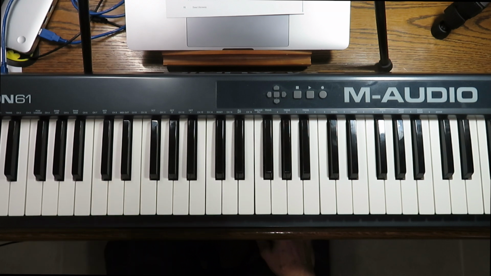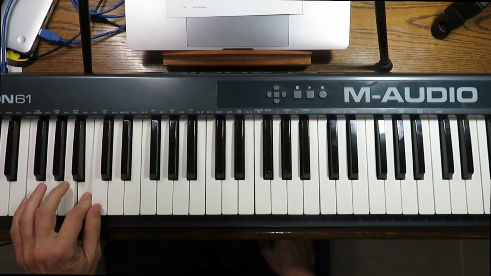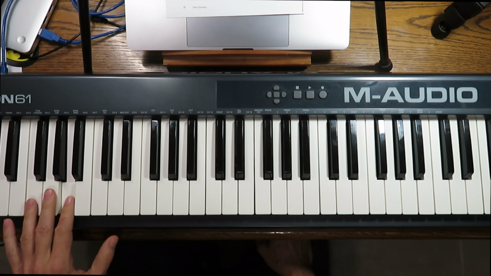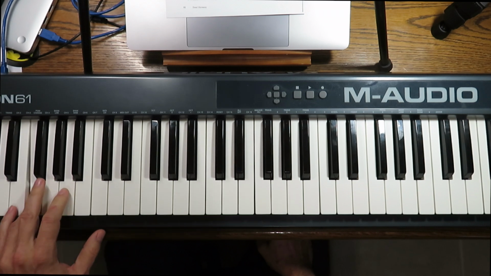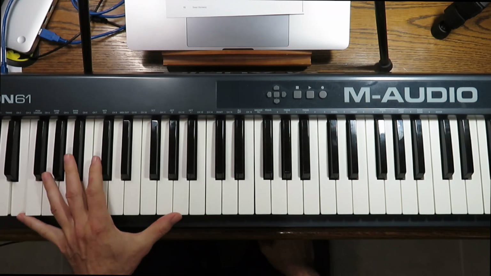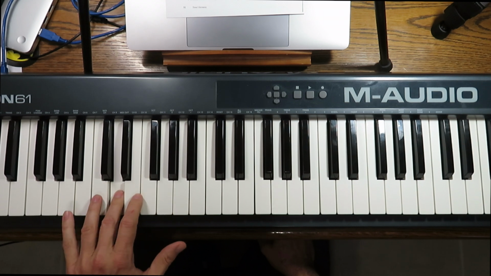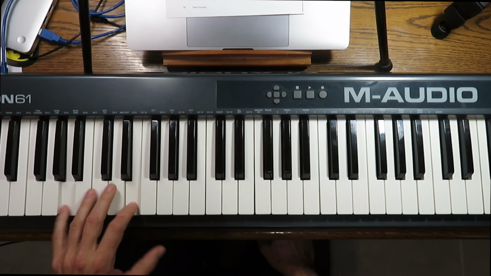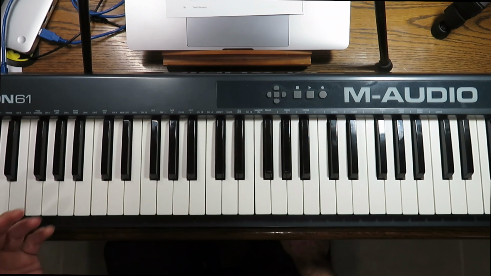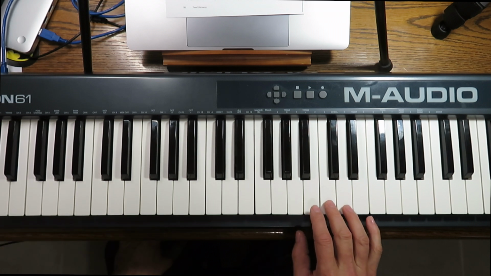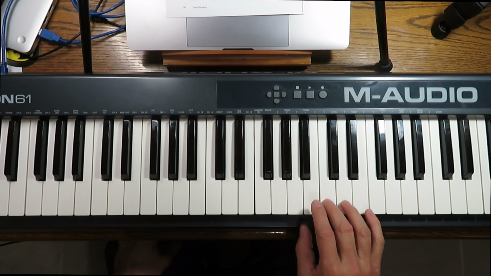Okay, so I really like that part. Then it comes down. So you have the question and then the answer. So here's what the melody sounds like.